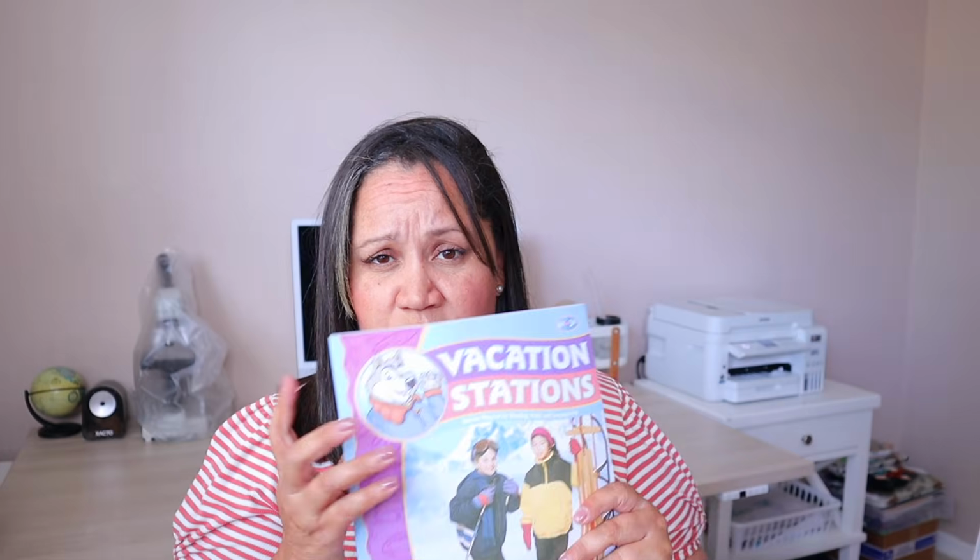Another book that I purchased for him was Vacation Stations. This is from BJU, sorry. And this is working very well. We don't use it constantly, so it's pretty much almost new. And it works very well when we're having a doctor appointment, that he can work through this program. And he's still reviewing past concepts, because it goes through math, language arts, geography, pretty much all in one book. So that is the good thing about that.